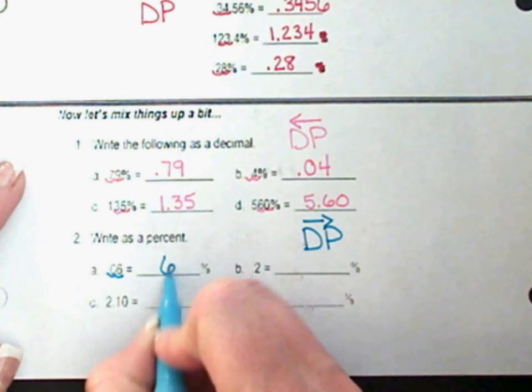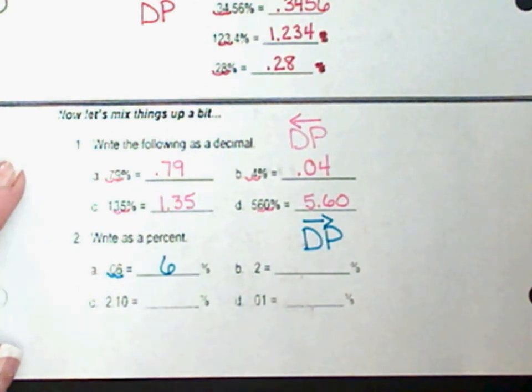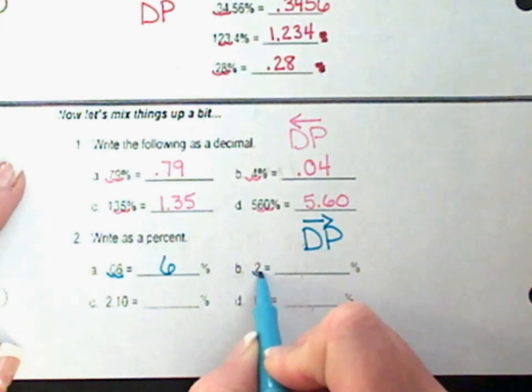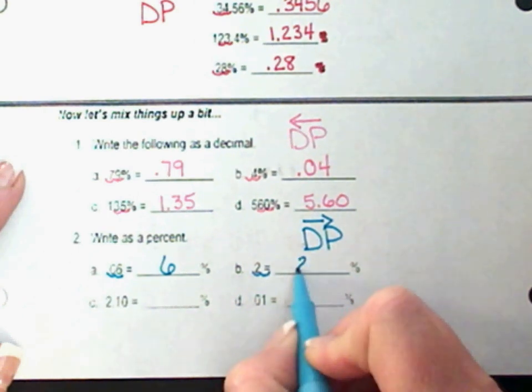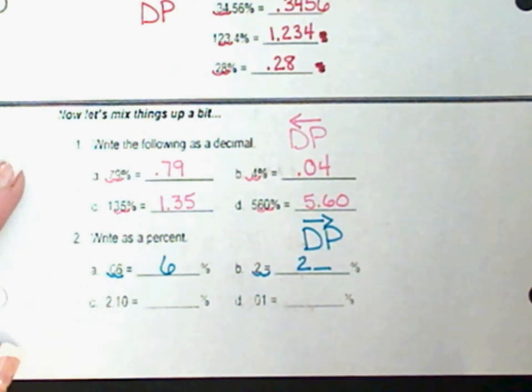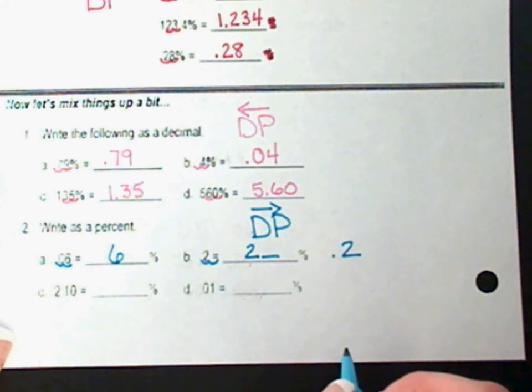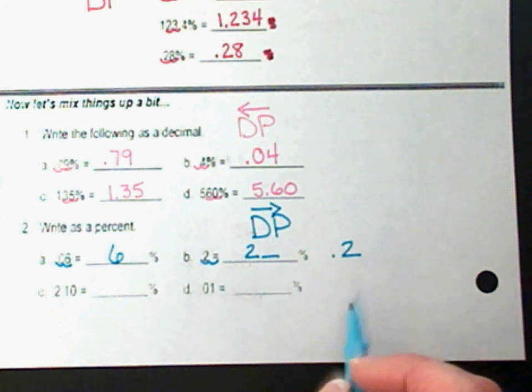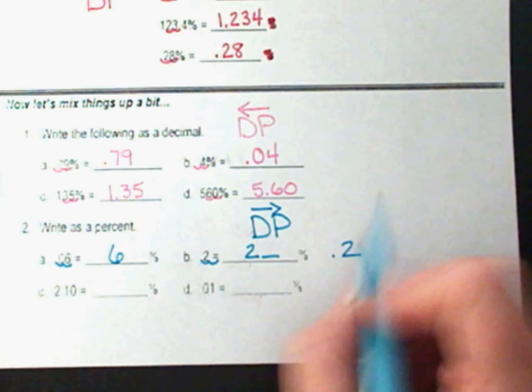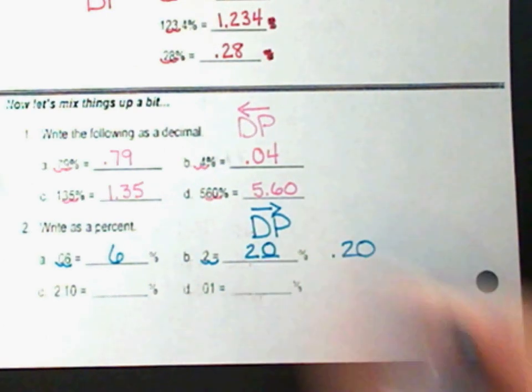Start with the 0.06. I'm moving 2 to the right. This just is 6%. I don't need to keep the 0, and I do not need to show the decimal because it's to the right. There's no other numbers following. Number 2 is 0.2. I'm going to move it 1, 2 to the right. We have that same problem. We're supposed to have a number right here. Well, you have to think 0.2 is 2 tenths, but we said a percent is out of 100. So what can I do to make that in the hundredths place? It's not 2 hundredths, it's 20%.